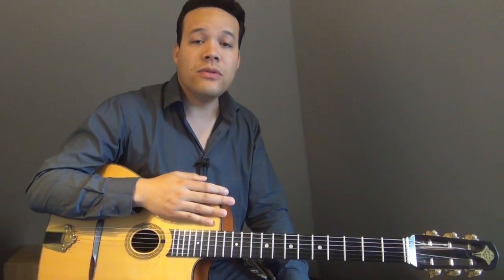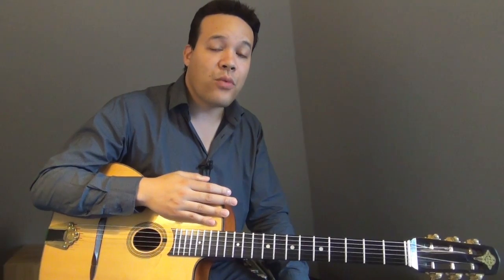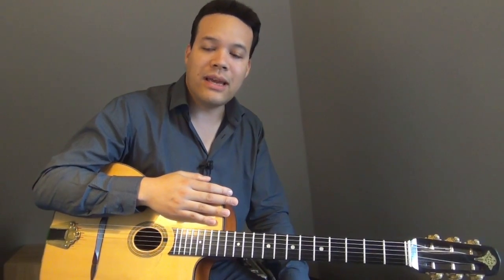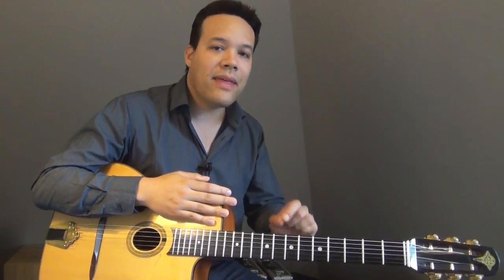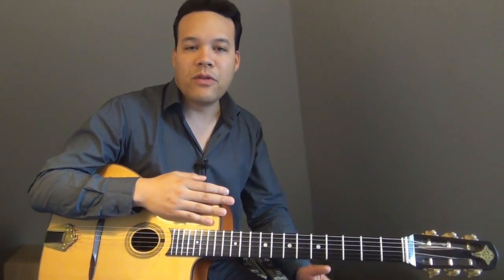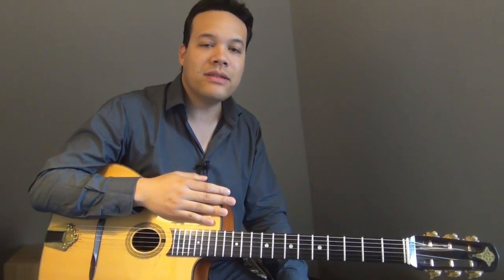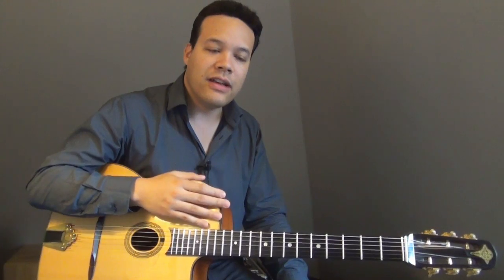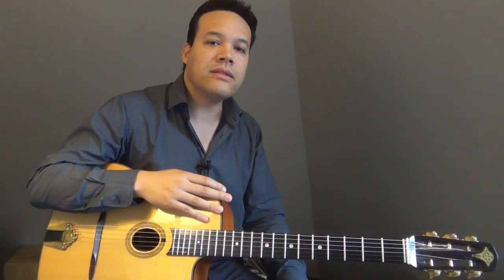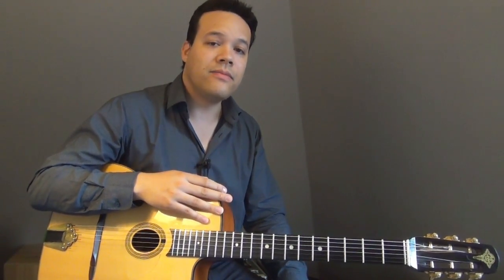If you find a certain picking pattern for a lick or phrase that is comfortable to you, then practice it that way always, and also when you're in a jam or on a gig, play it that way, because one sure way to mess things up is to come up with picking patterns on the fly. Of course, if you're very experienced, you can probably do that, but especially in the beginning stages, settle on a certain picking pattern and stick with it.